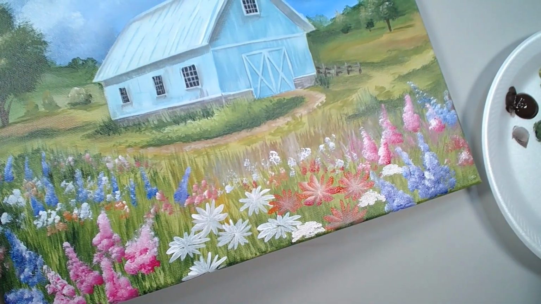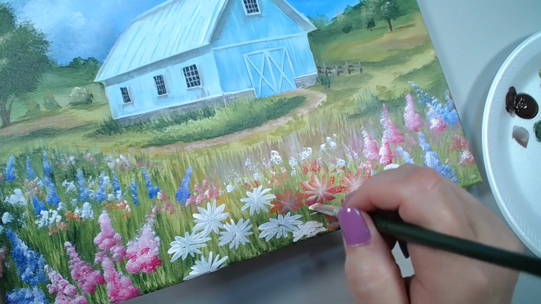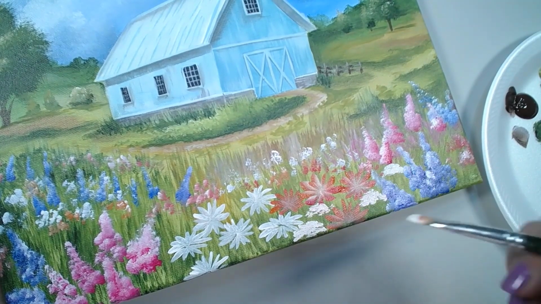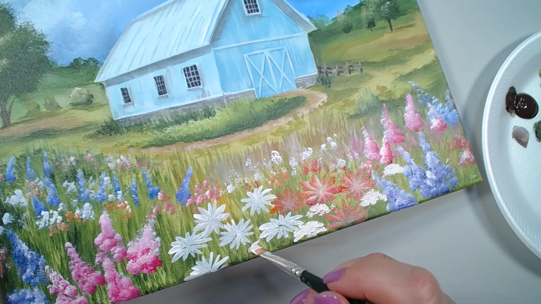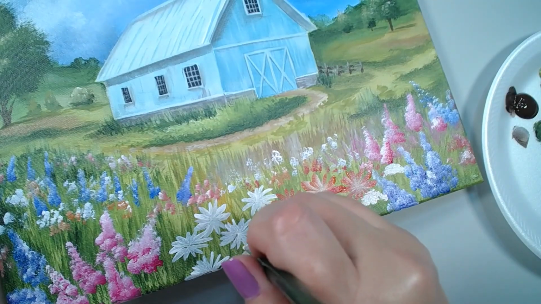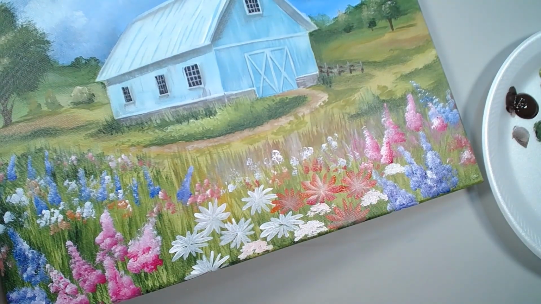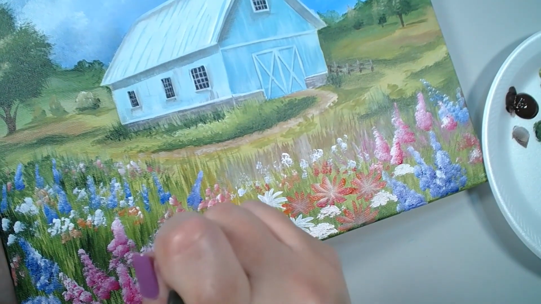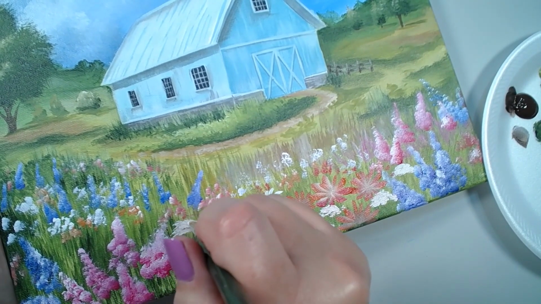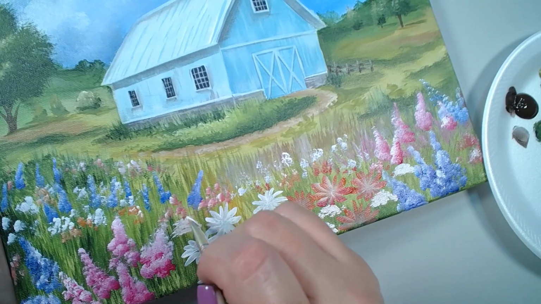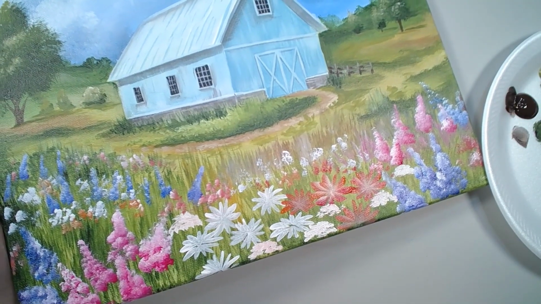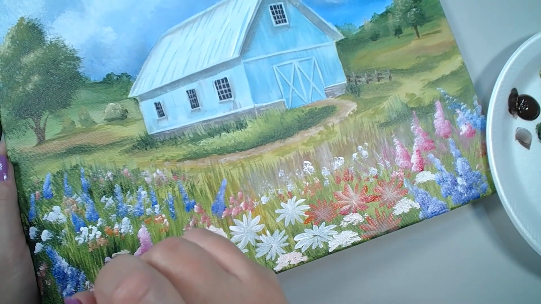Little lacy caps like that, and then we'll come in with our script liner. Do one here.